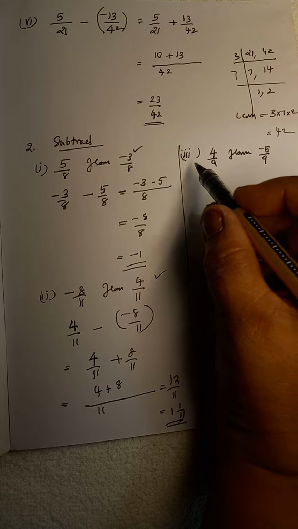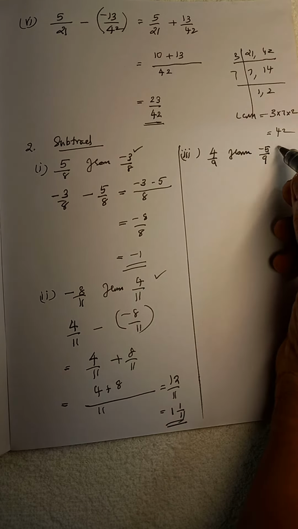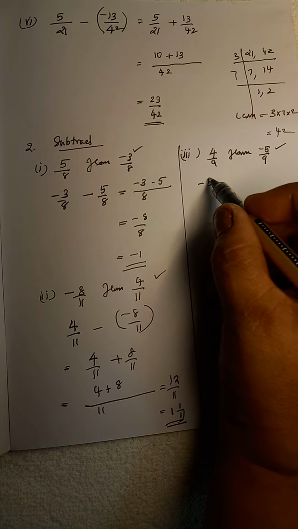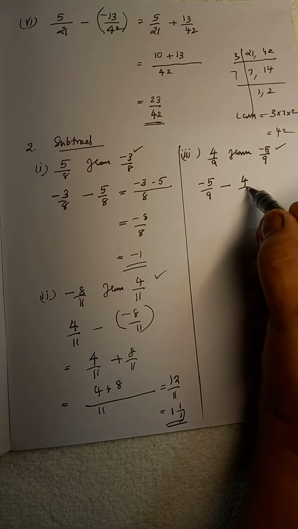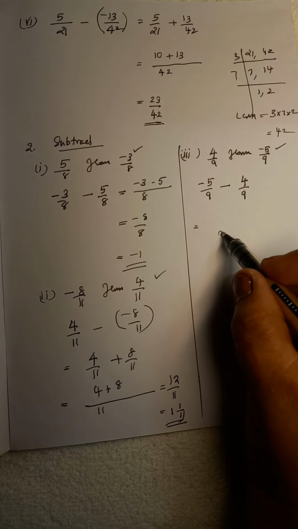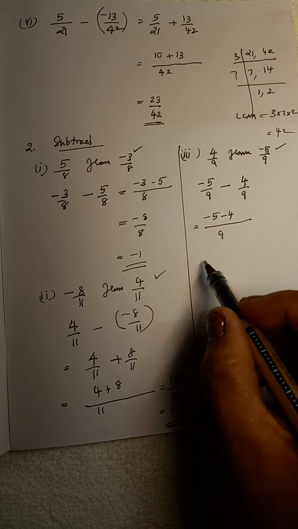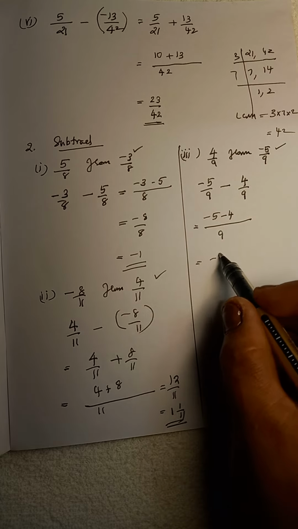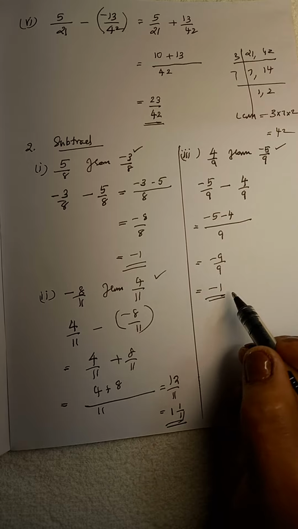Now the third question is subtract 4 by 9 from minus 5 by 9. So we have to write minus 5 by 9 at first. So minus 5 by 9 minus 4 by 9. That is equal to 9 is common denominator. So minus 5 minus 4. So this is equal to minus 9 by 9, which is equal to minus 1.